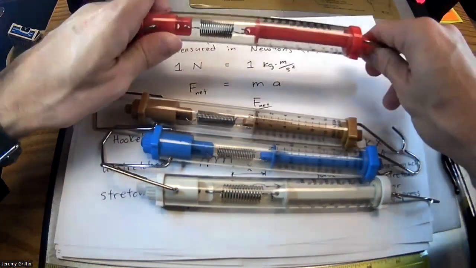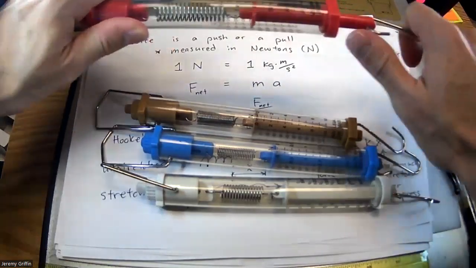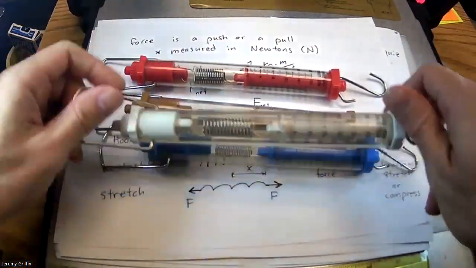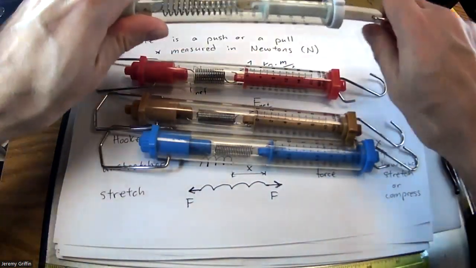Okay. But when you get your hands on some of these other scales, just one thing I want you guys to do today, say, ooh, this red one's a little stiffer. It's like twice as stiff. It goes up to 20 newtons. The white one goes up to 30 newtons. Ooh, man, I can really feel it.